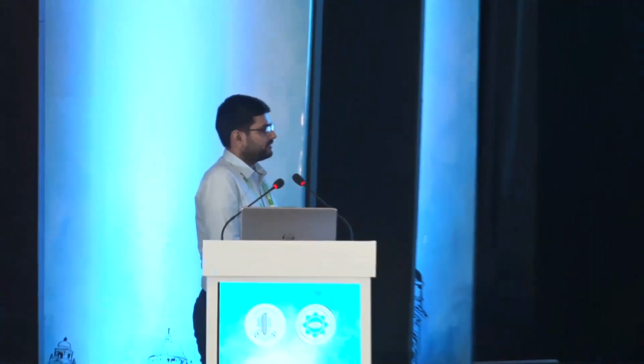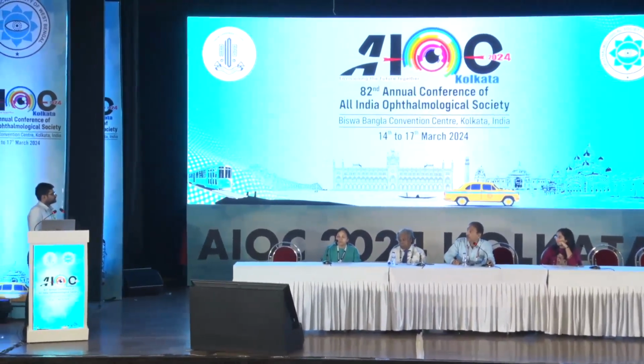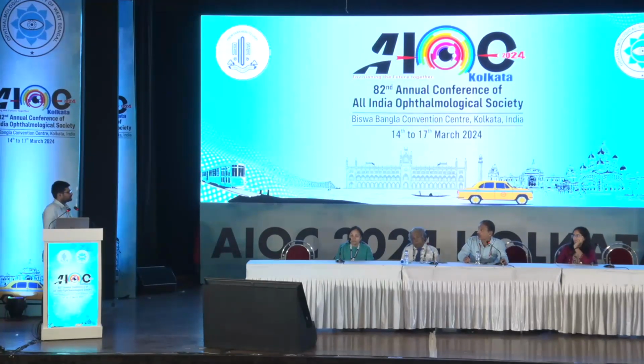A typical case of CVI does not usually show any CNS abnormality. In the absence of demonstrable CNS abnormality, the child is still not able to see. That is what is described as cerebral cortical visual impairment. Everything else is normal. There is no abnormality of the brain. But here you have shown some abnormality of the brain. So the diagnosis of cortical visual impairment itself is doubtful.